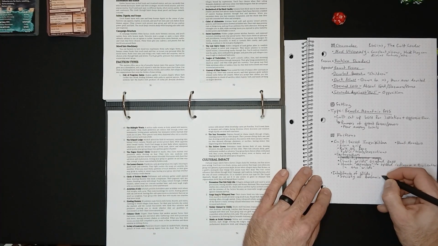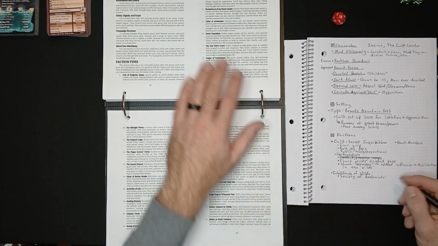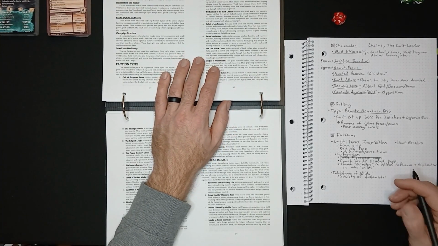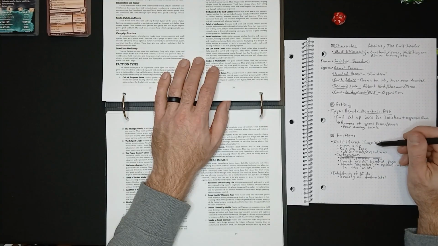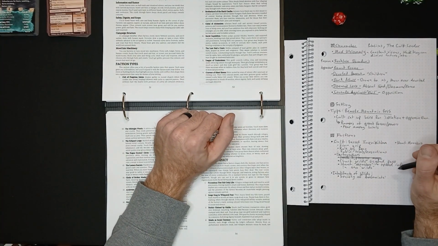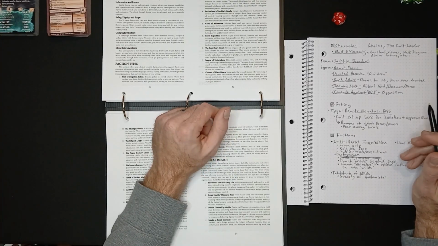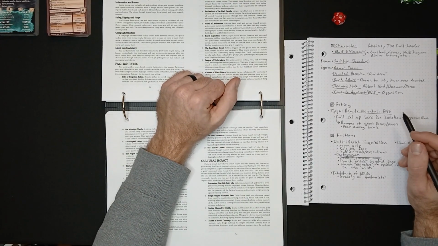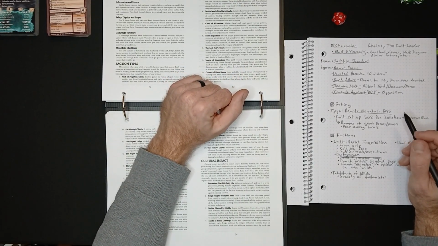So maybe they have some sort of practice with their dead that is perceived by the people of the quote-unquote civilized side of the pass as barbaric or evil, or, like I said, stripping dignity from the dead. But in reality, it's just a cultural practice.